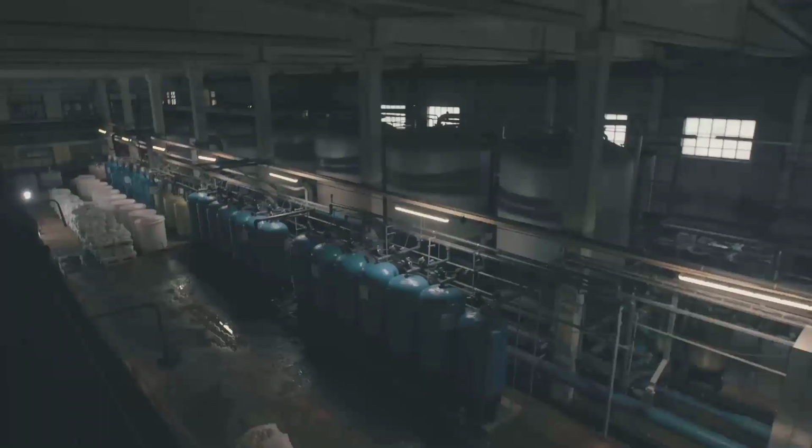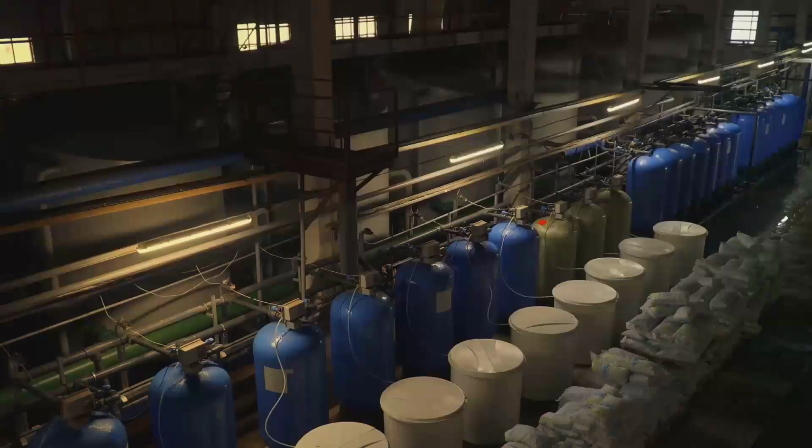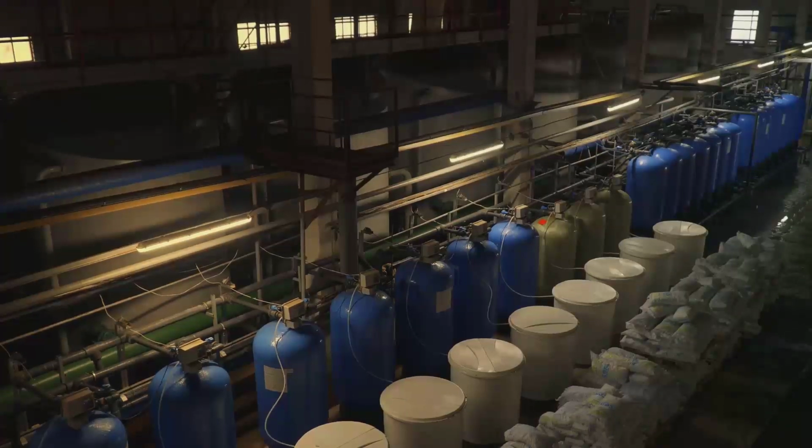Next, we have water purifiers, a step up from filters. These systems use various techniques, including reverse osmosis and distillation, to remove a wider range of contaminants. They can tackle heavy metals, bacteria, and even some viruses. However, they're often more expensive and require more maintenance than filters. It's a small price to pay for an added layer of protection, wouldn't you say?